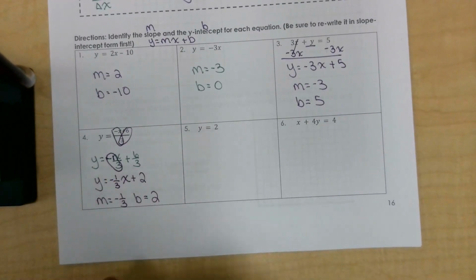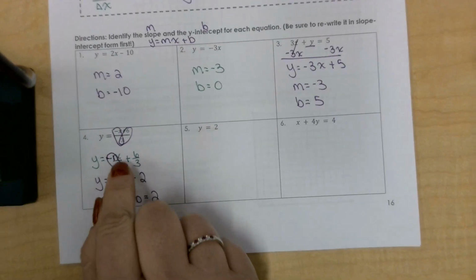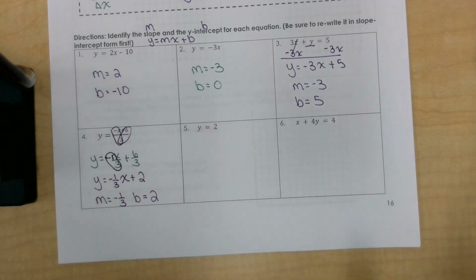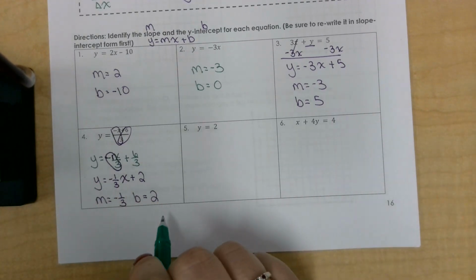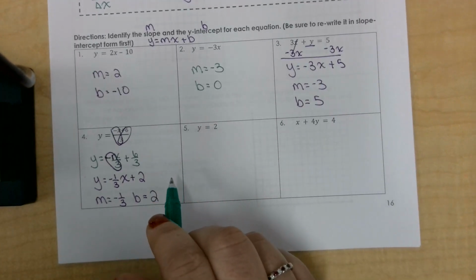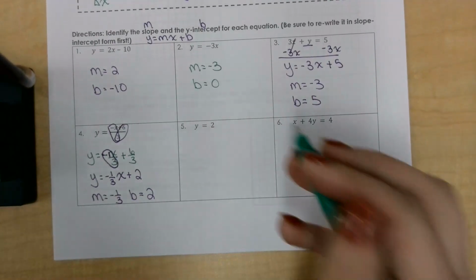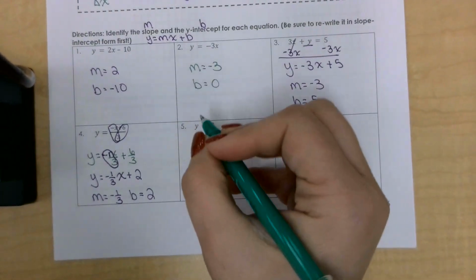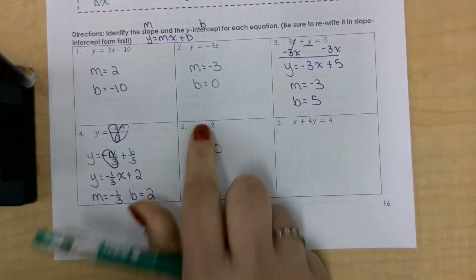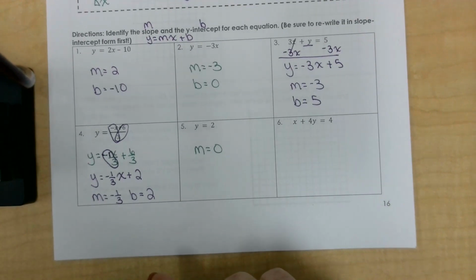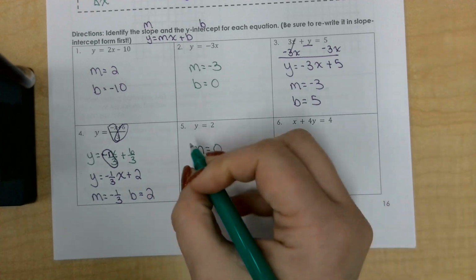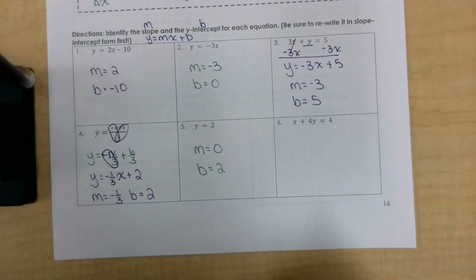And the reason you can do this is because if you think about it, negative 1 times x divided by 3 is the same thing here. This would be negative 1 times x divided by 3. Alrighty, y equals 2. So it looks like there's no slope, right? And I know this is a horizontal line, so my slope would be 0 because there is no x. So that is telling me that my m is 0 because 0 times anything is 0. And this crosses the y-axis at 2.